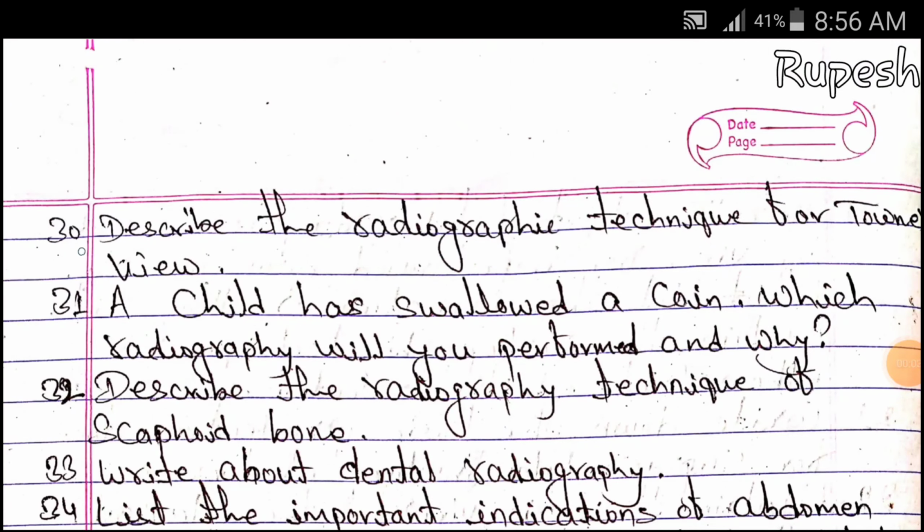So question number 30. Describe the radiographic technique for Townes view.